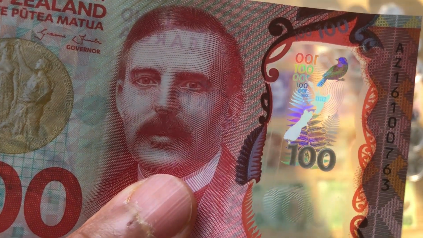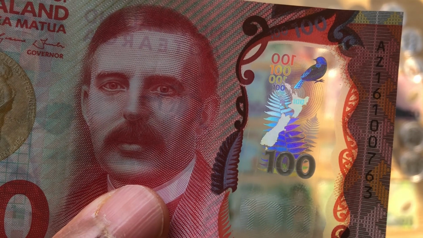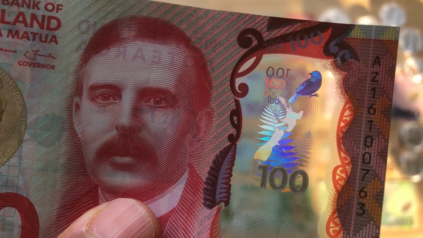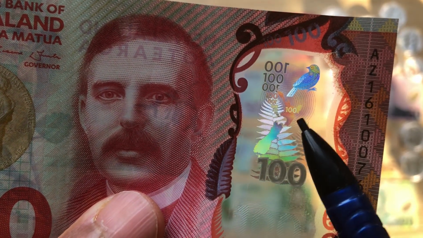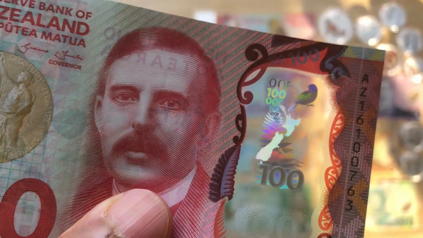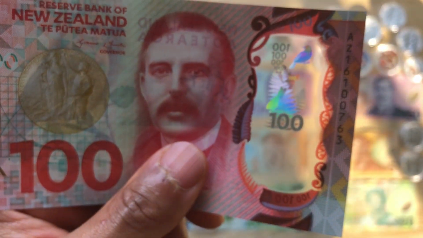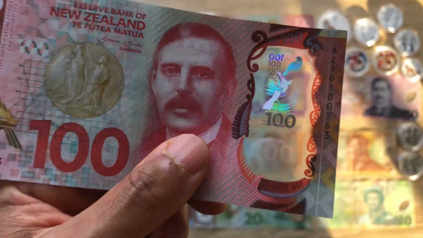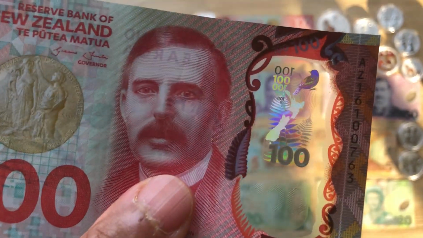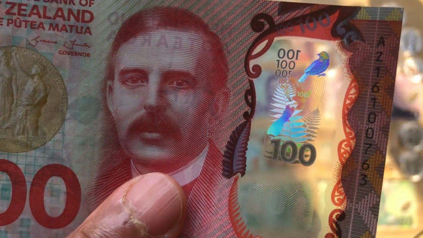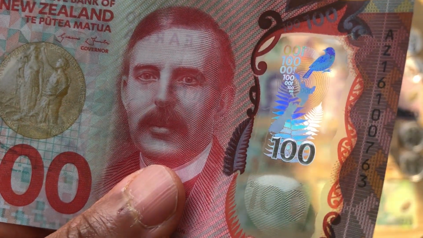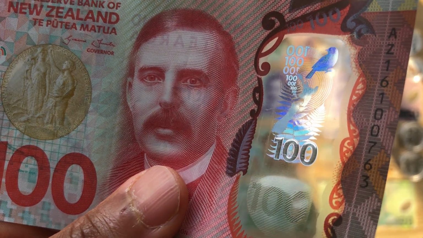When we zoom in quite closely, still on the map of New Zealand, there is a reversal 100 here, so you can't actually see it if it's far away, or you can, but when you look closely, there is a reversal numeral there. Yeah, 100 now.